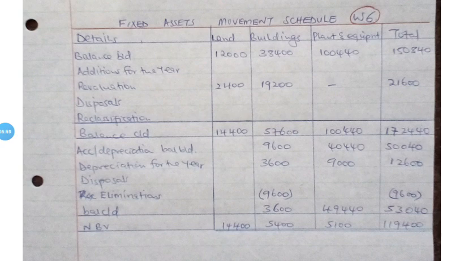For revaluation, remember how we revalued our land and buildings. You can revisit our previous workings, how we got the revaluation of land of 2,400 and the revaluation of buildings of 19,200. I believe you remember that in our working.